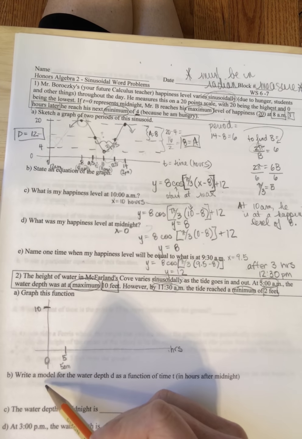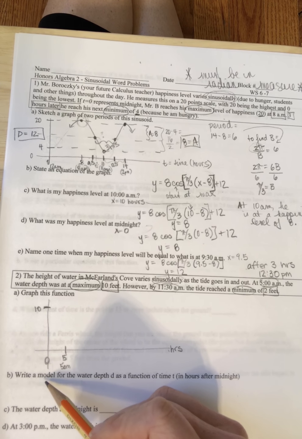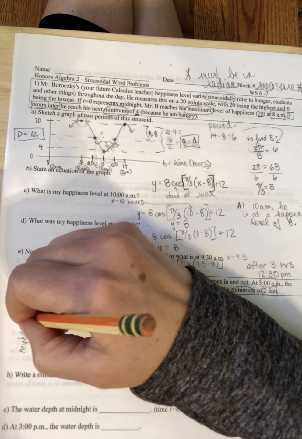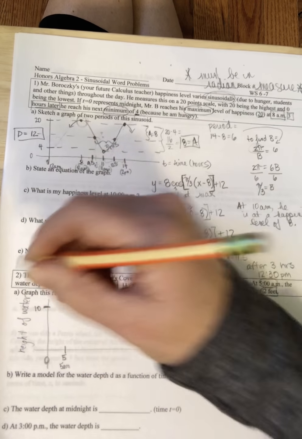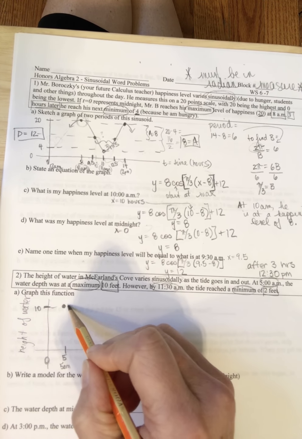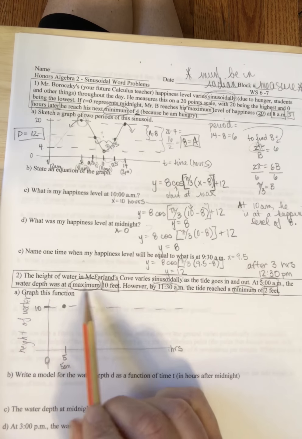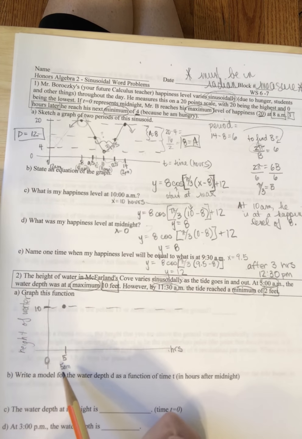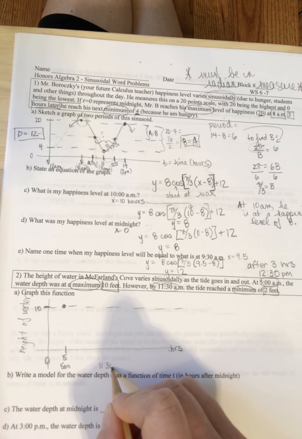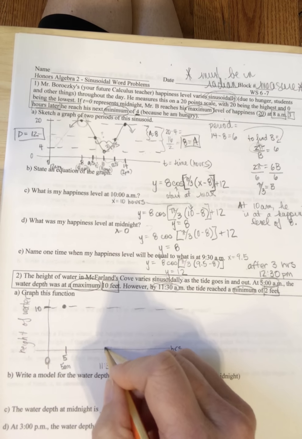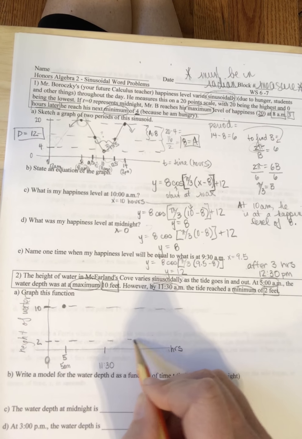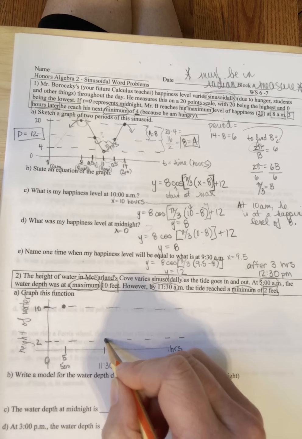And then this should be the height of the water, because we're talking about that. So this is height of water. Okay, so we're going to go to that maximum after 5 hours. So there's my boundary line. And then at 11:30, this will happen, right? And we'll hit our minimum, I believe, of 2. So there's that.